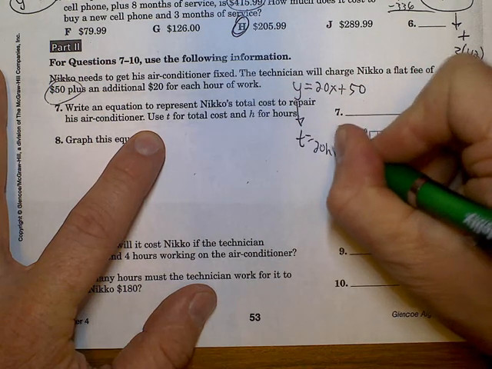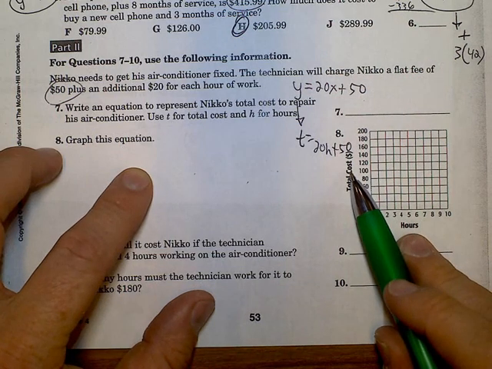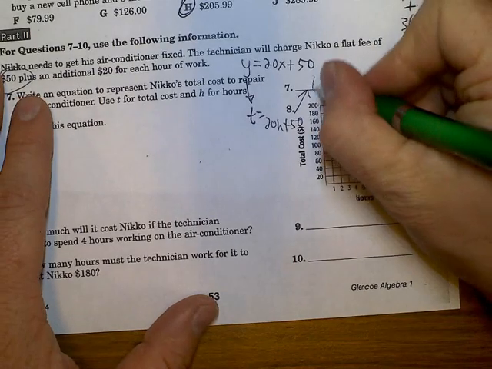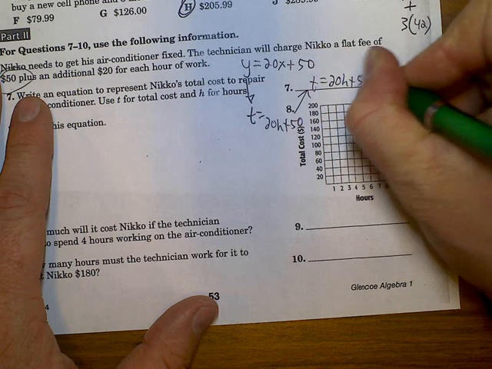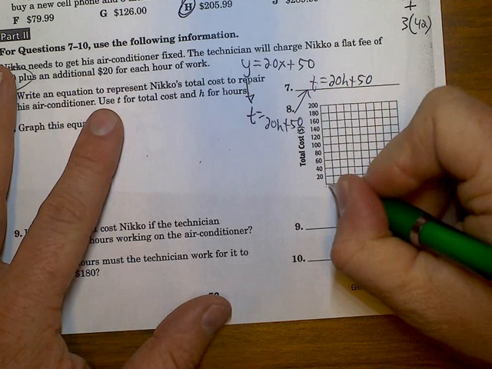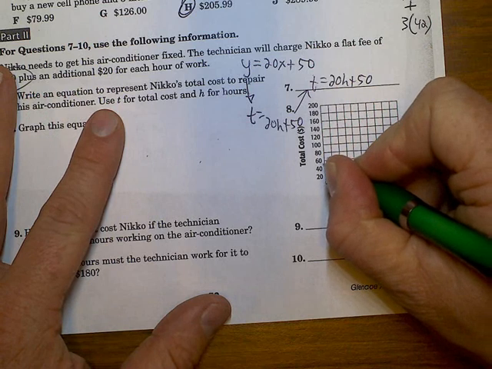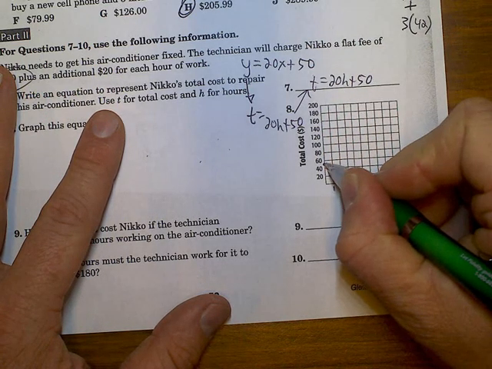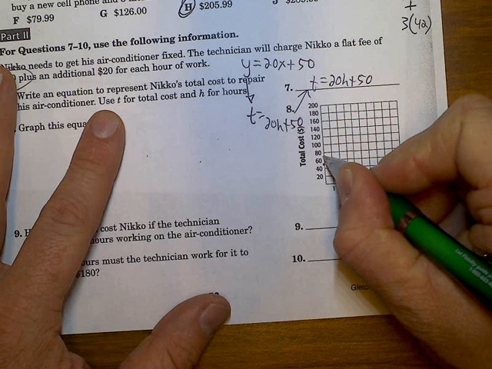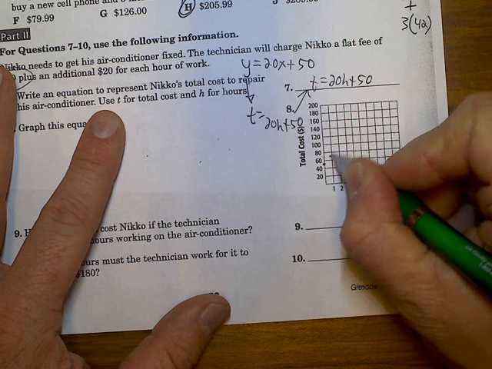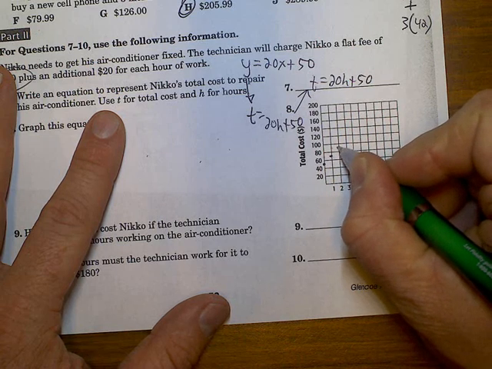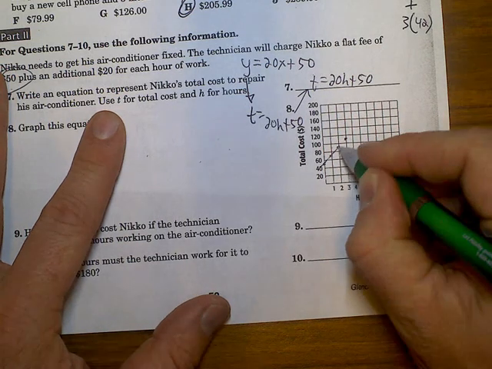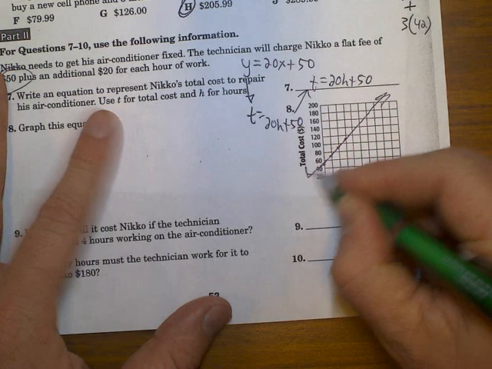So 20h plus 50. If I want to go ahead and graph this, so this is my equation. So t equals 20h plus 50. And if I want to graph this, I start at 50, and my slope is 20 over 1. So I got to go up 20. So 50 plus 20 is 70 over 1. Up 20 over 1. And I can continue this, and that would be my line.